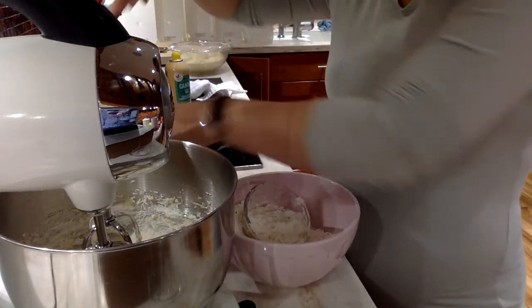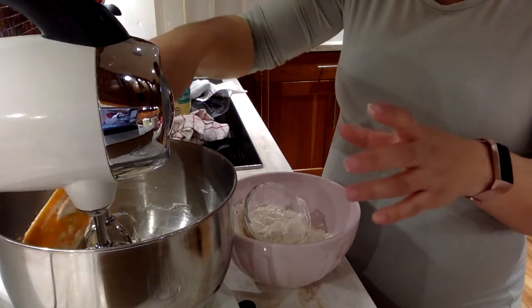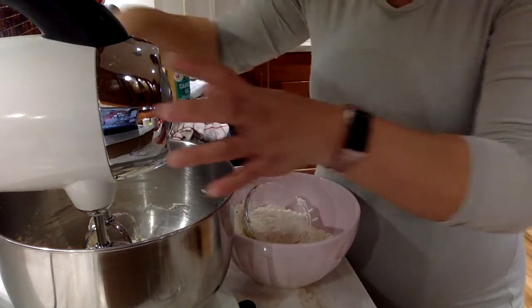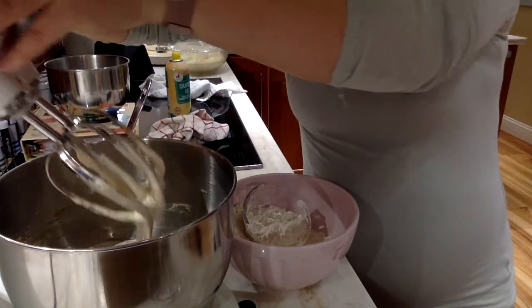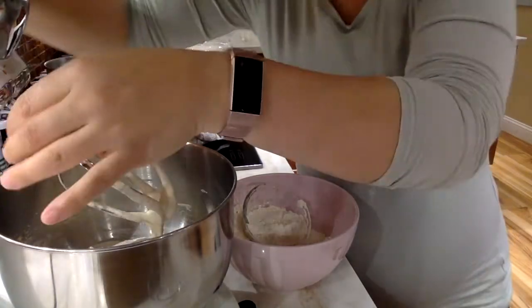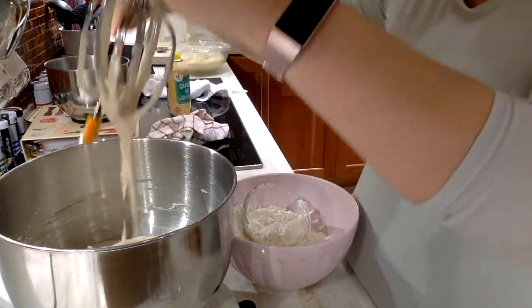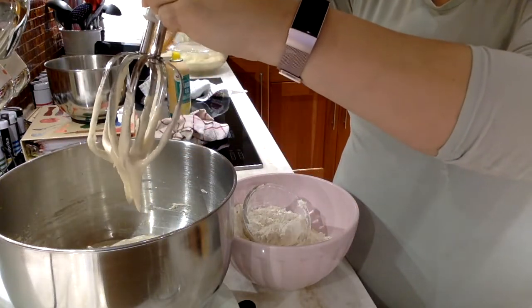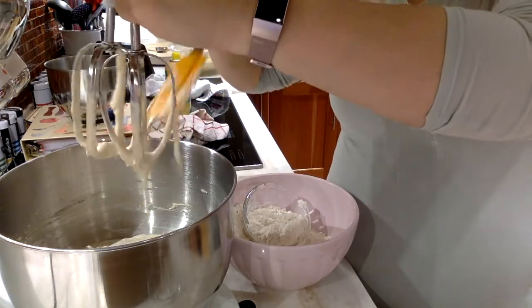All right, so now my dough kind of looks like a cake batter, right? I don't want to get it too stiff before I change over to my dough hooks. So once you get to the cake batter stage, where it's still nice and liquidy, I'm going to take these off.